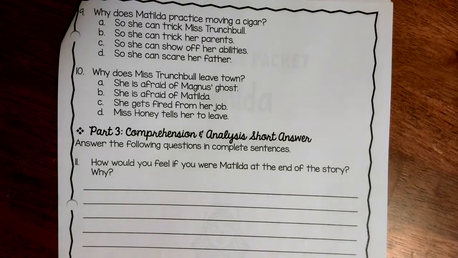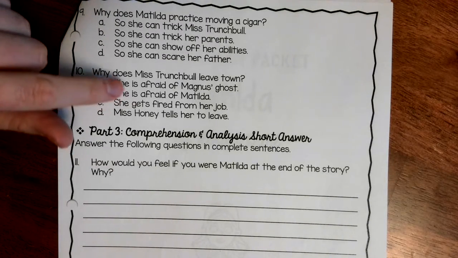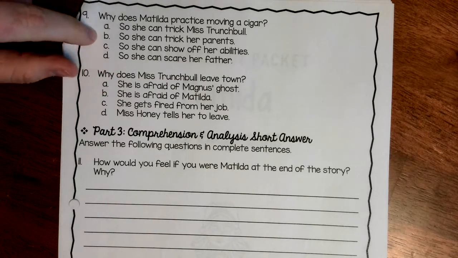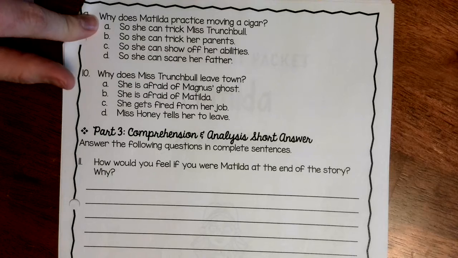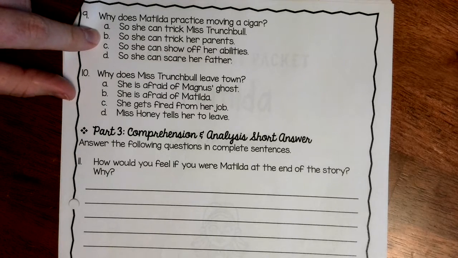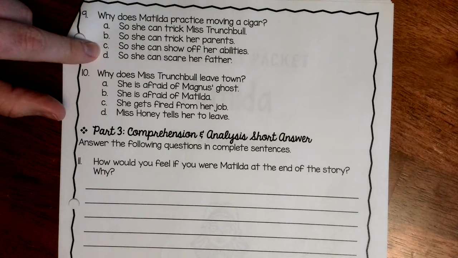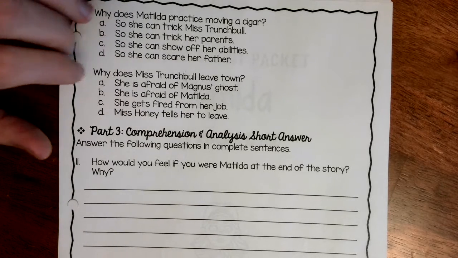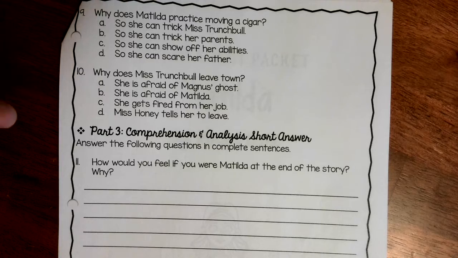Okay. Why does Matilda practice moving the cigar? So why is she doing that? A, so she can trick Miss Trunchbull. B, so she can trick her parents. C, so she can show off her abilities. D, so she can scare her father. We just read this recently, so I hope that you remember.